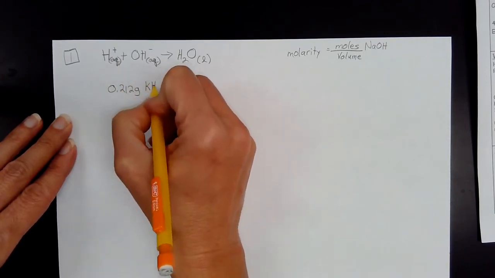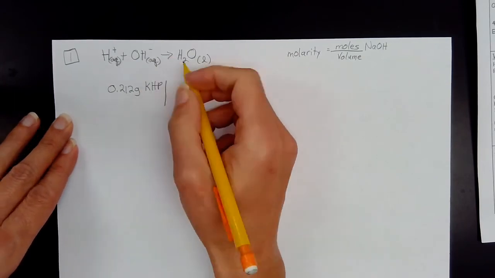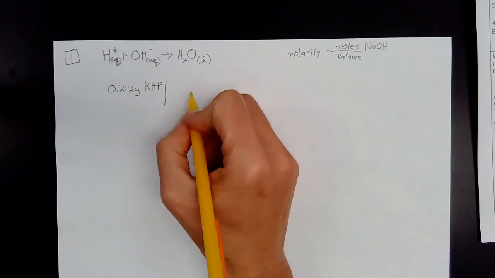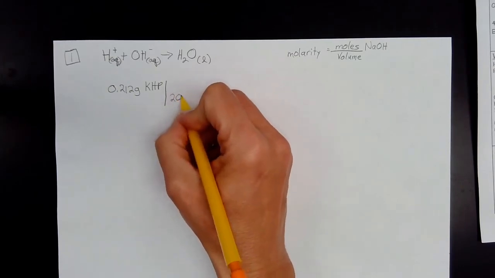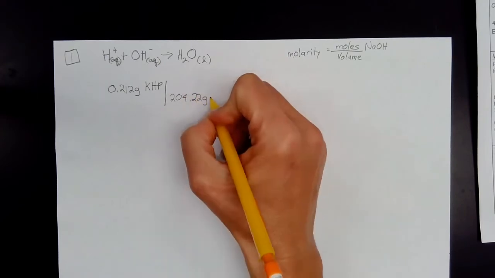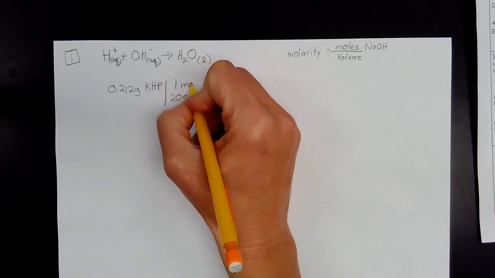potassium hydrogen phthalate. And it gives me a molar mass of potassium hydrogen phthalate, which is helpful because it doesn't even give me a formula for potassium hydrogen phthalate. So we have 204.22 grams of potassium hydrogen phthalate per 1 mole of potassium hydrogen phthalate.